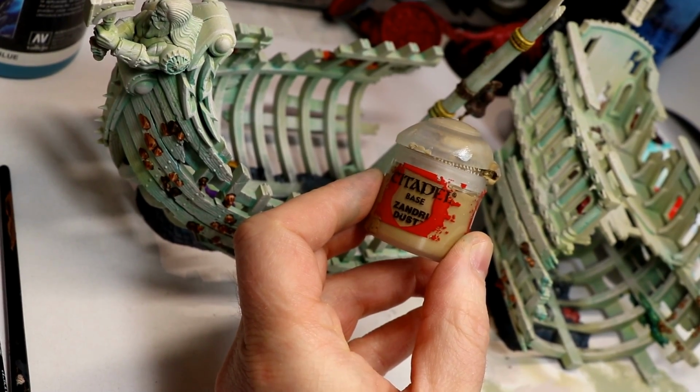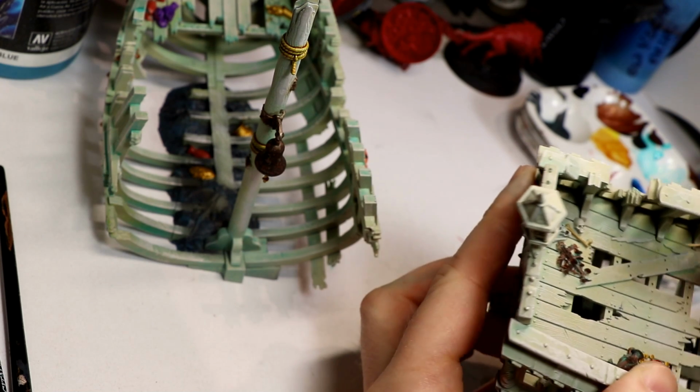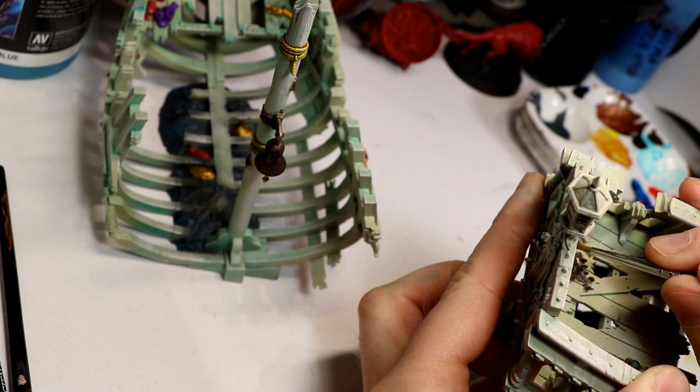Any of the bones and skulls, which there aren't actually too many on this, which is surprising for Games Workshop, but base coat was Zandri Dust.